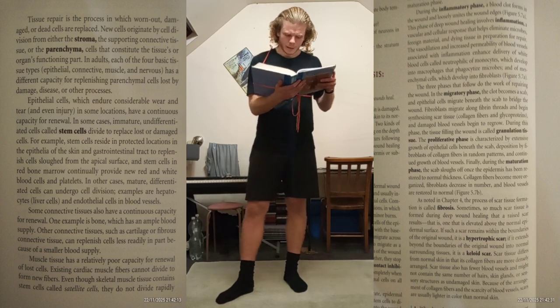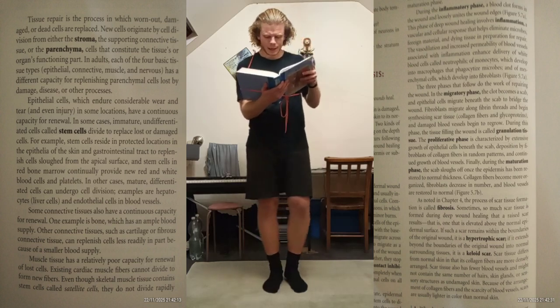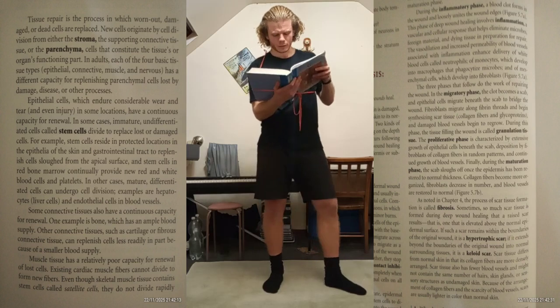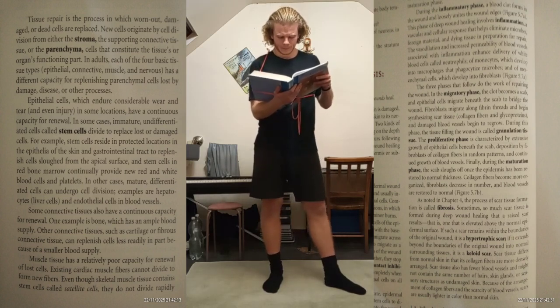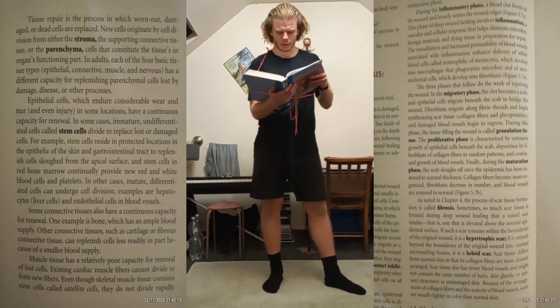Okay, how does it work? Muscle tissue has a relatively poor capacity for renewal of lost cells. Okay, it cannot do it so well. Existing cardiac muscle fibers cannot divide to form new fibers. Okay, the cardiac muscle fibers cannot divide and form new fibers.